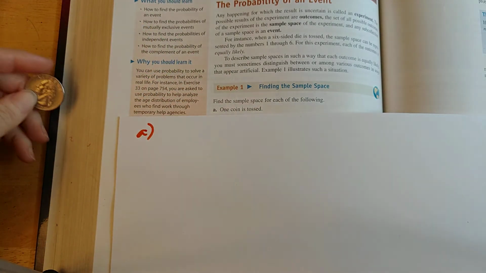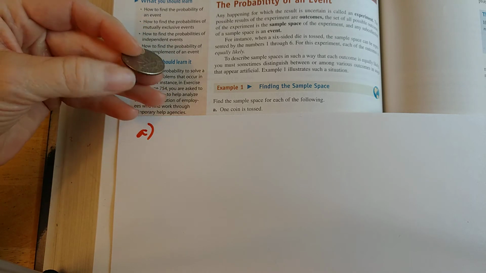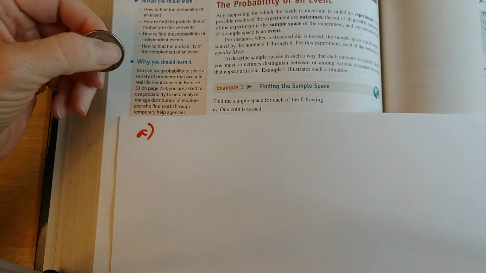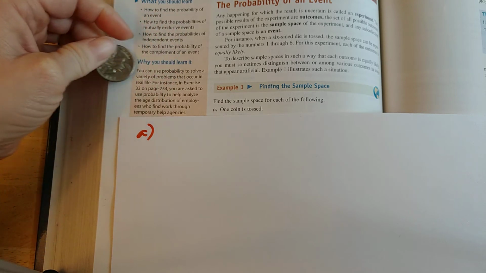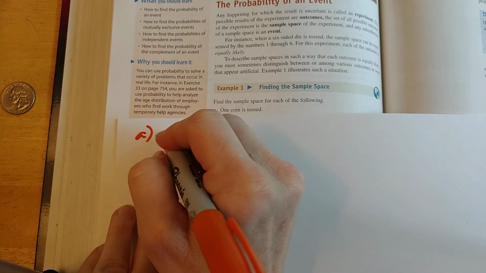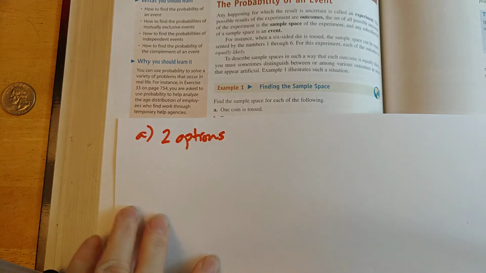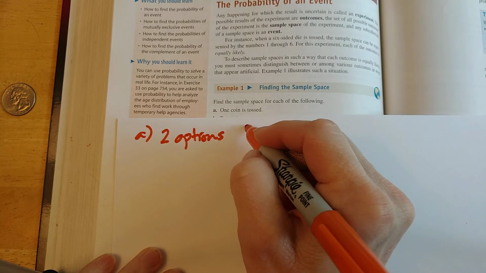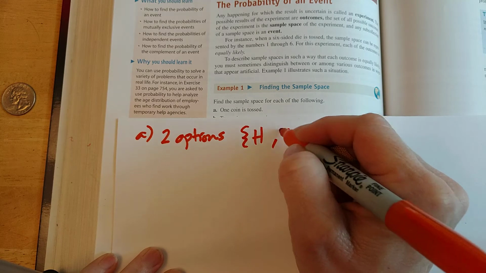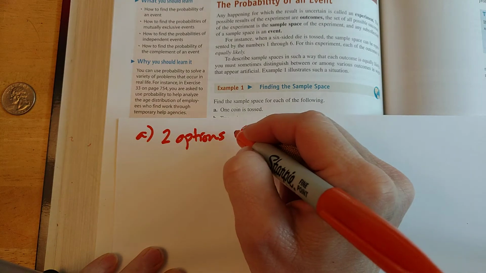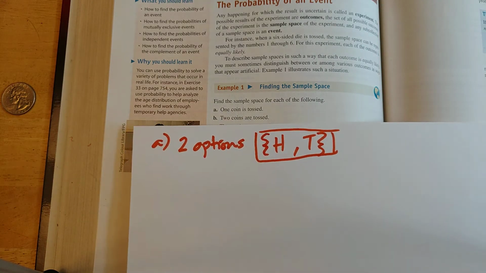Okay, so one coin is tossed. So my options for A, what is my sample space? My sample space is all possible outcomes here. So it's not going to land on the edge. Don't be sneaky or clever about this. It's only going to land on one side or the other. So I only have two options, right? So I have two options. I'm going to put that down just so I know how many I should have for my sample space. So what are they? I'm going to use my cool little brace here and say, oh, it's going to be heads or it's going to be tails. Okay, so my sample space is this. This is it right here. Heads or tails.